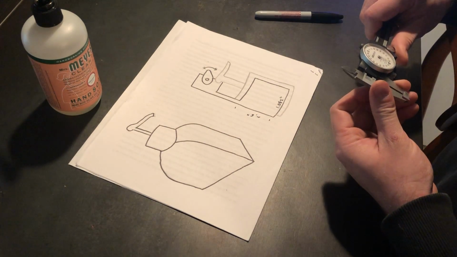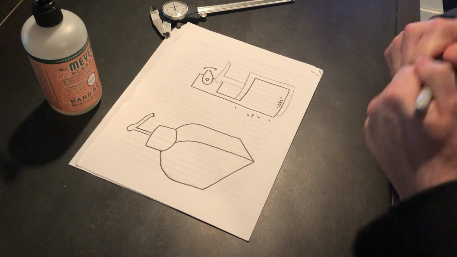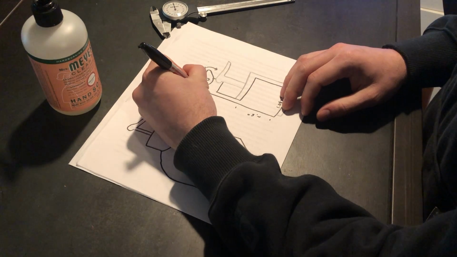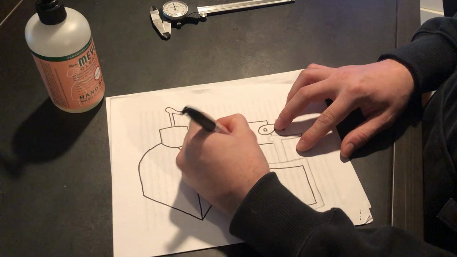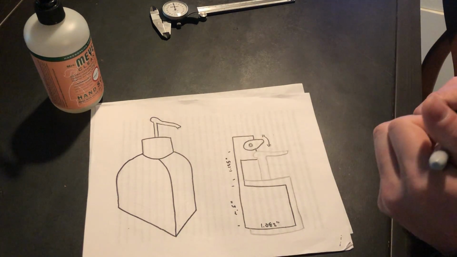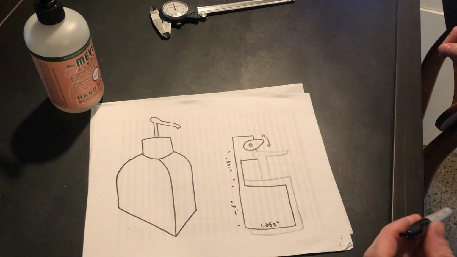I'm seeing about 1 1/8 of an inch for this dimension, which is 1.125 in decimal inch. So I'm just going to record here. This is going to be 1.125 inches. Now, these dimensions should be able to get us started with working in CAD.